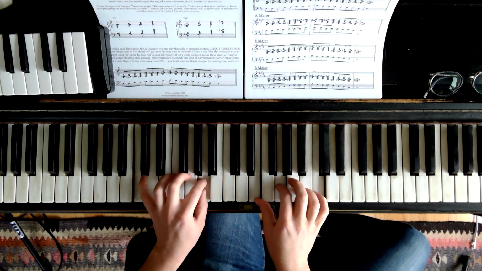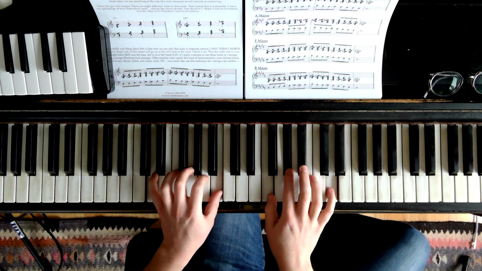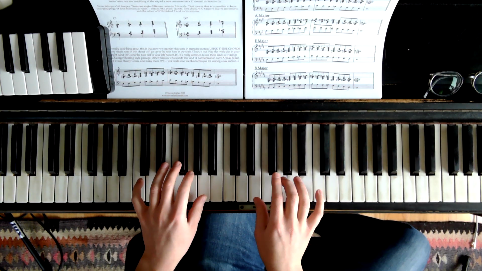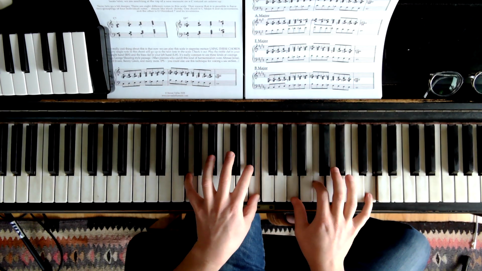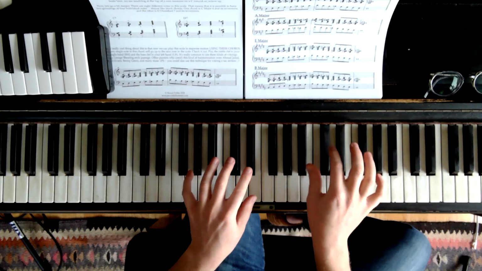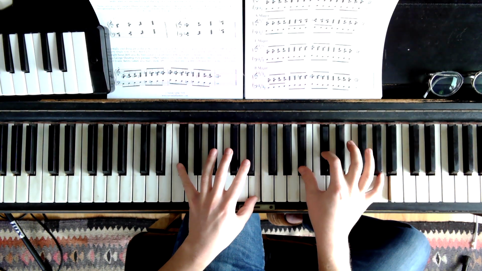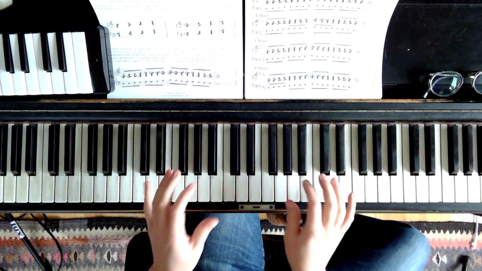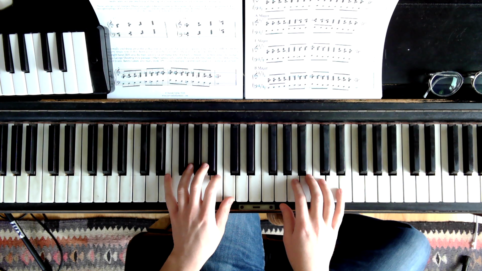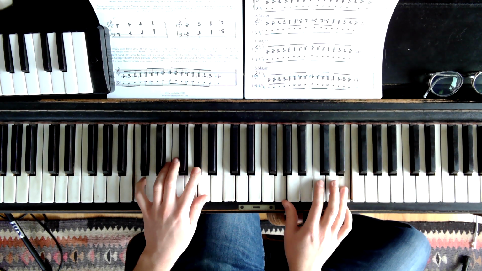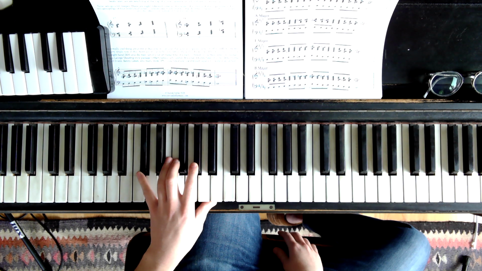Every note here is going to go up to the next note in the scale, right? And that's my D diminished shape. I'm not sure why I'm playing this, but like the famous Miles Davis tune.